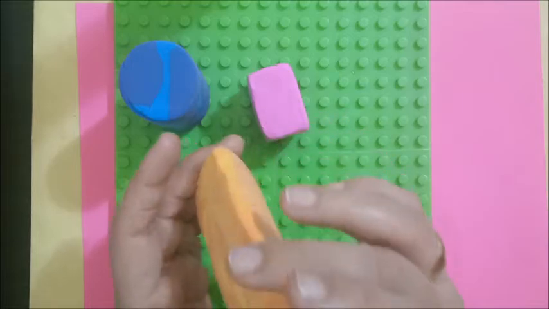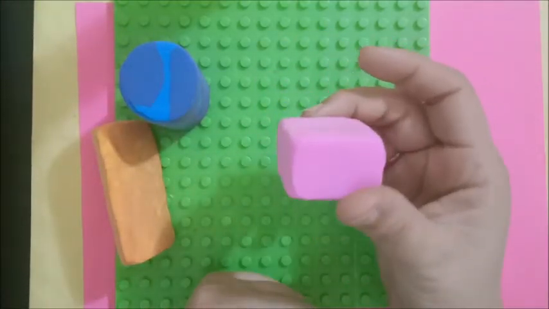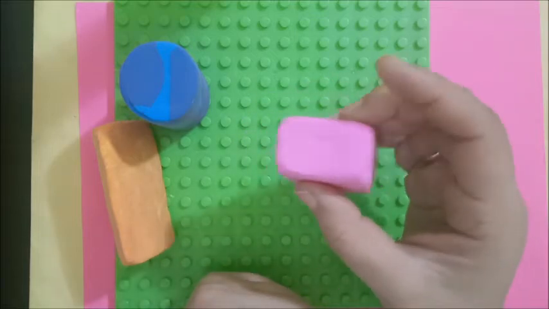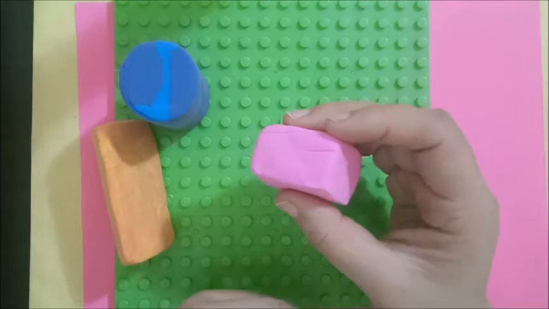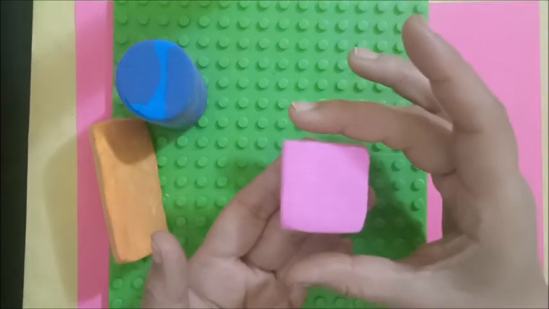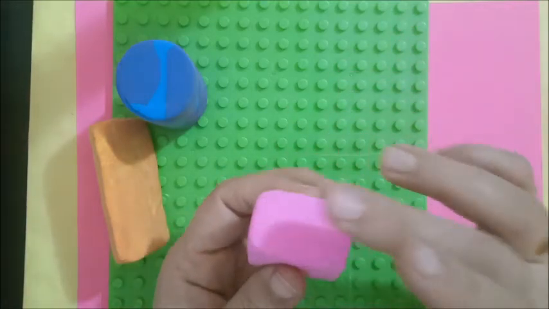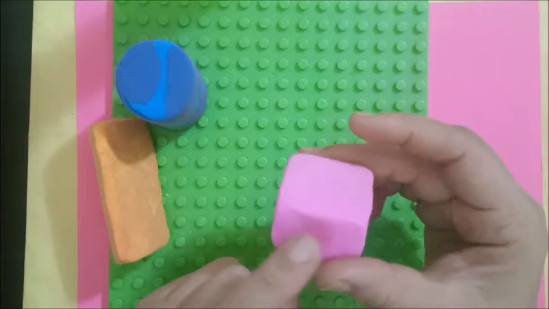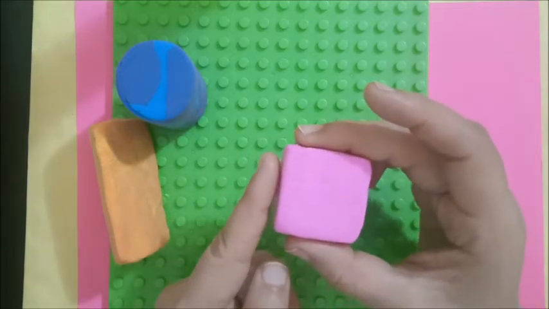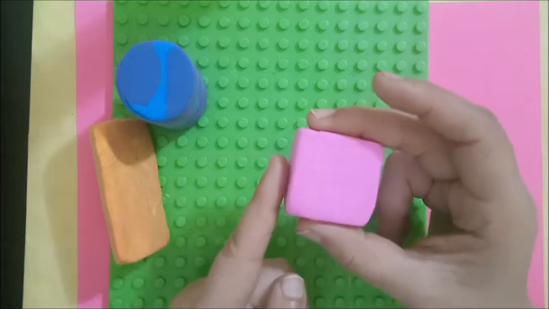and height is the distance between two of the identical sides. Okay, my next shape is a 3D shape again, and you all can see that this is your cuboid. Now let's see whether your cuboid is a prism or not. For a prism, I am picking any two parallel sides. This one is parallel to this one and they are identical, the same as well. So the conditions of a prism are satisfied on this cuboid.